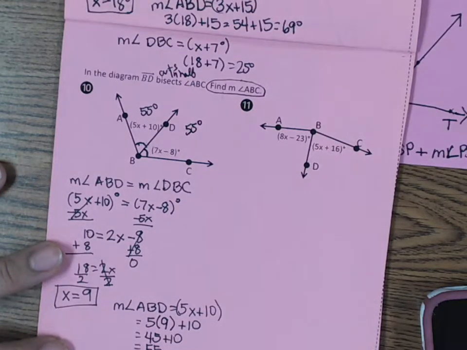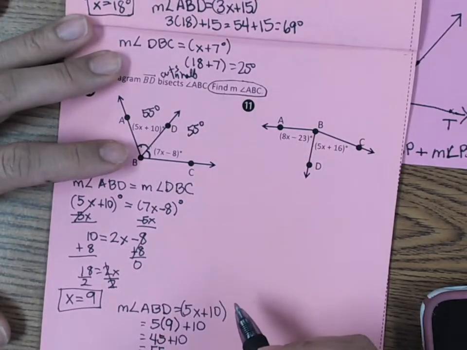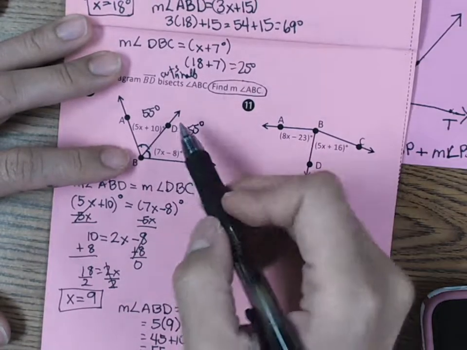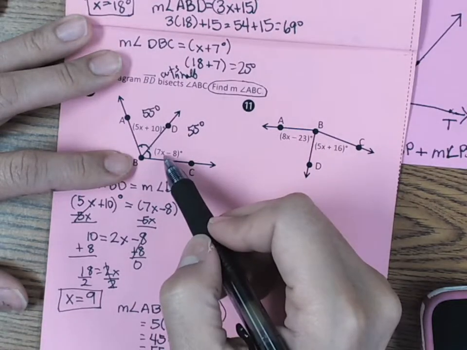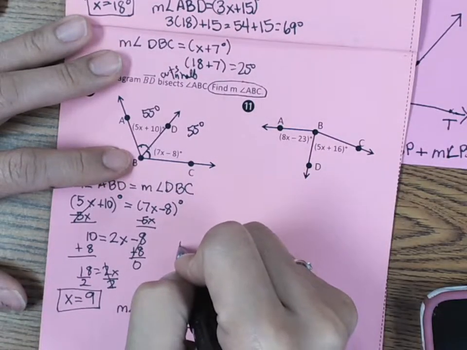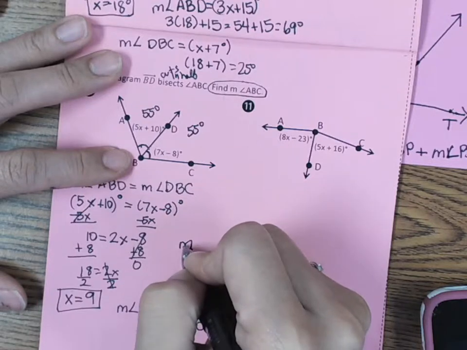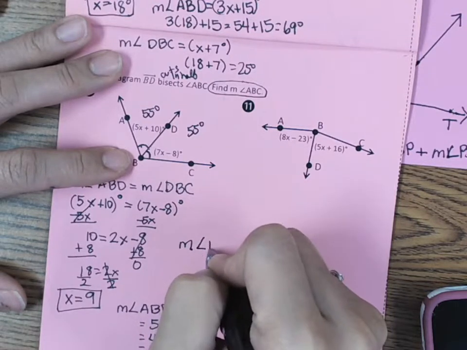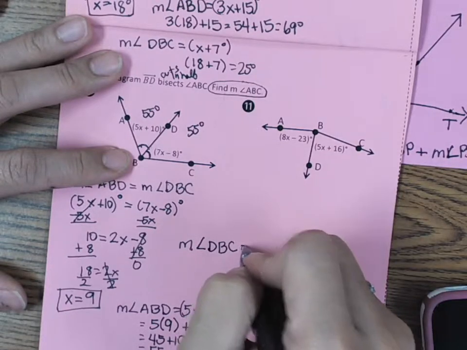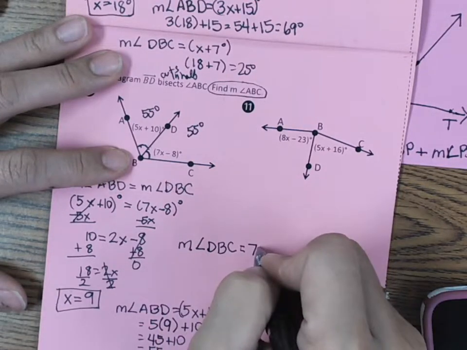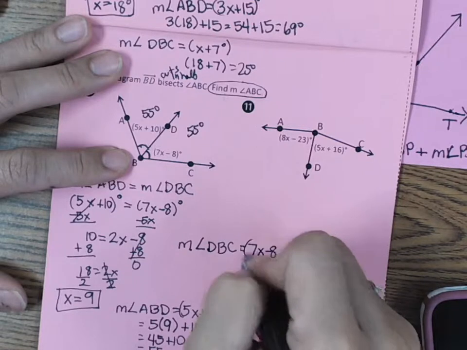Yes. But we can always test it to make sure our math is right. Okay, so I'm just going to plug it in to DBC. Okay, x into DBC, just to make sure my math is correct. So the measure of angle DBC equals 7x minus 8.